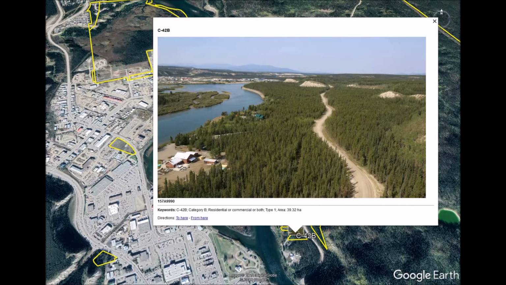This is taken from the south, looking north. You can see Long Lake Road, Yukon River, downtown Whitehorse. This is a type 1 parcel, so Kwalendon has full self-government authority over the land. It's a category B and designated for residential commercial use within the agreement.